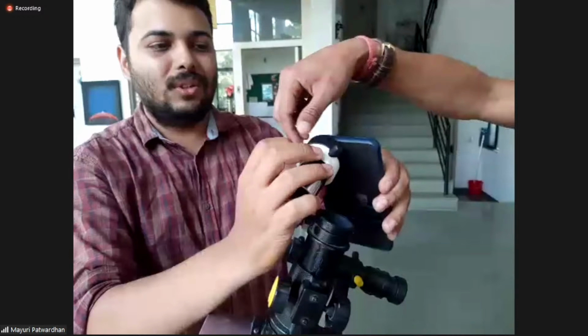So it is a very simple setup, and it can allow you to take very effective observations of the moon, sun, as well as planets. So it is very simple to do this.